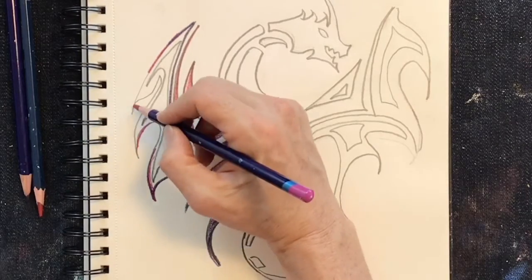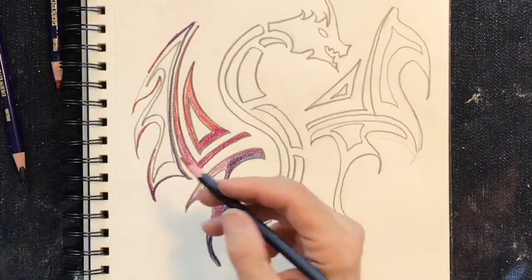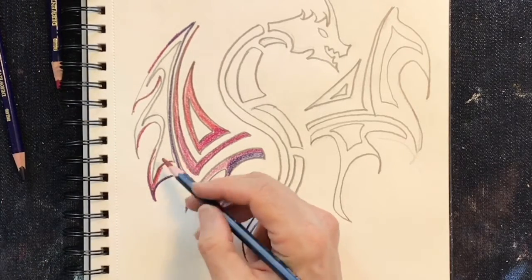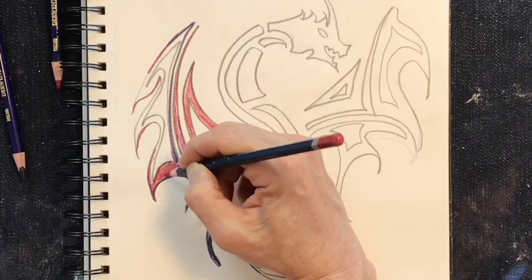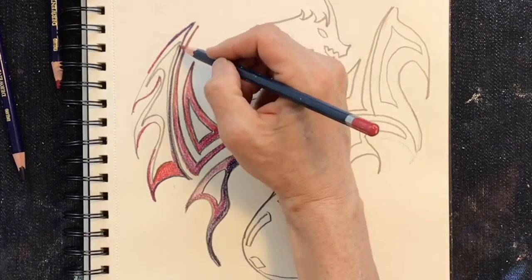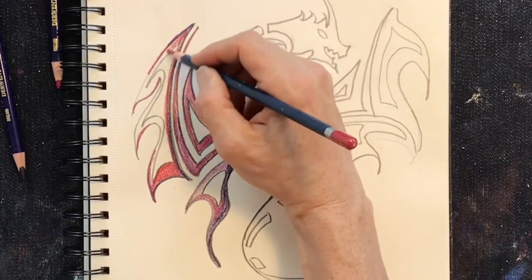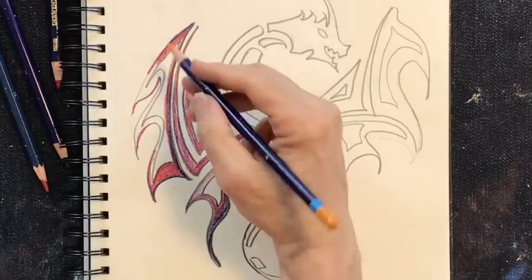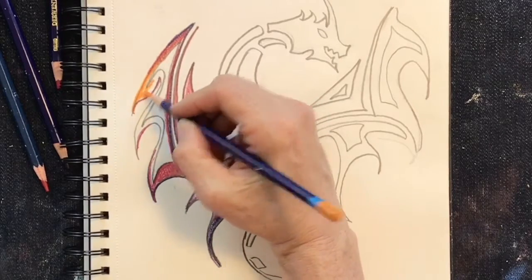The parts of the dragon that would catch light as if the light was shining from the top, I'm going to use the yellow, orange, and the red. Any of the other areas that are essentially moving away from that theoretical light, I will use the purple and the magenta, and I might use a little bit of red. It's a constant combination of colors transitioning from one to the next.